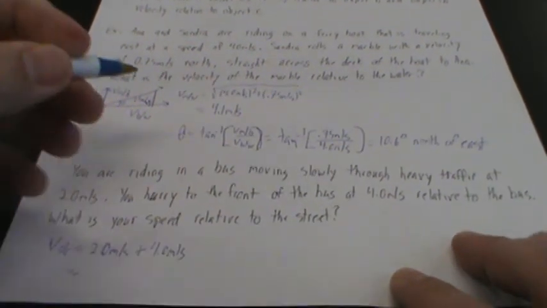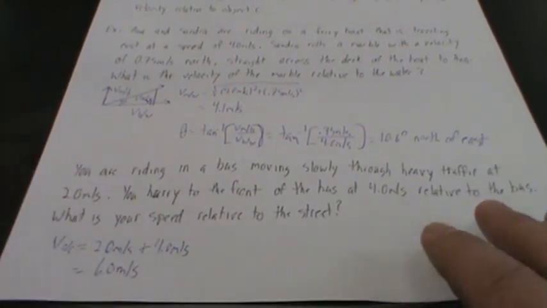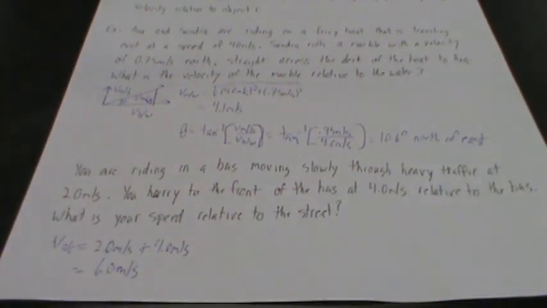So 2 plus 4 is 6 meters per second. So that is your relative velocity compared to if someone was standing on the street watching you walk up the bus as it's traveling through traffic.